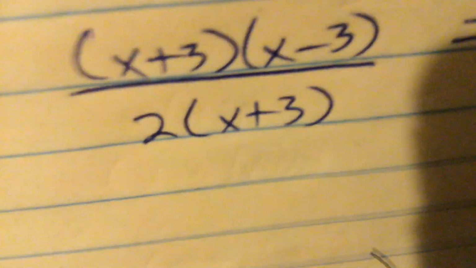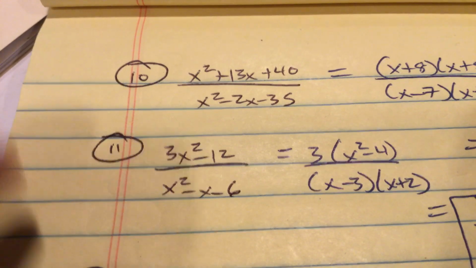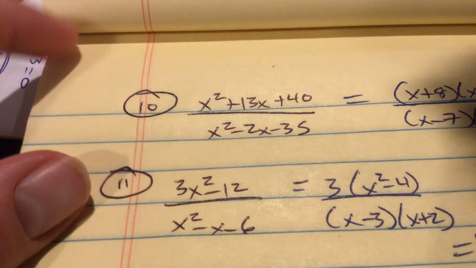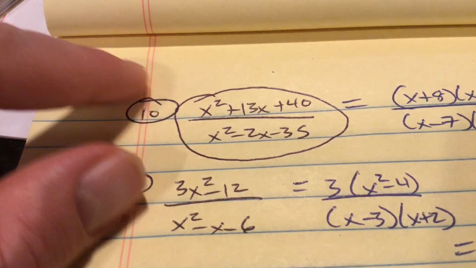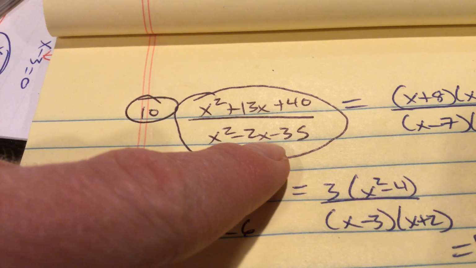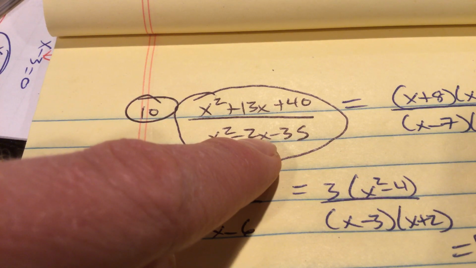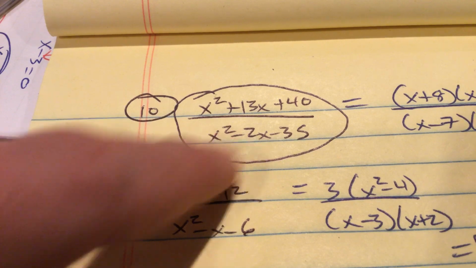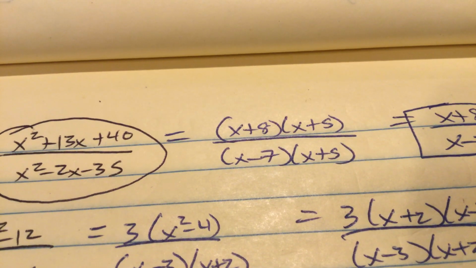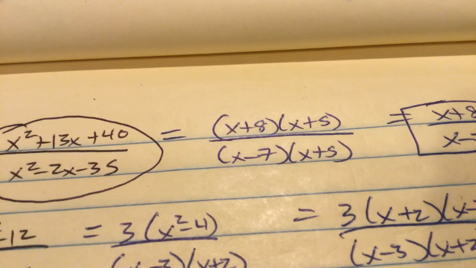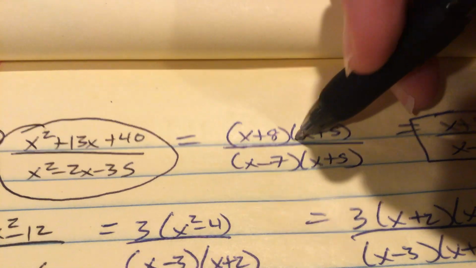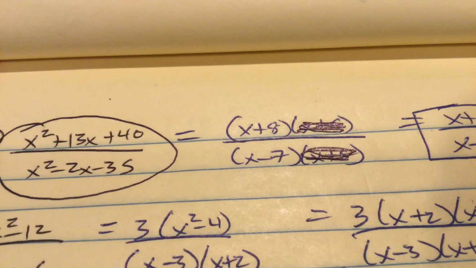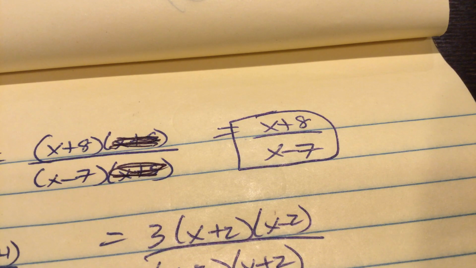And the second and the last page for us today. Number 10. What multiplies to 40 and adds to 13? That's x plus 8, x plus 5. What multiplies to 35 and differs by 2? x minus 7, x plus 5. x plus 8, x plus 5 over x minus 7, x plus 5. Cancel out the terms they have in common, leaving you with x plus 8 over x minus 7.